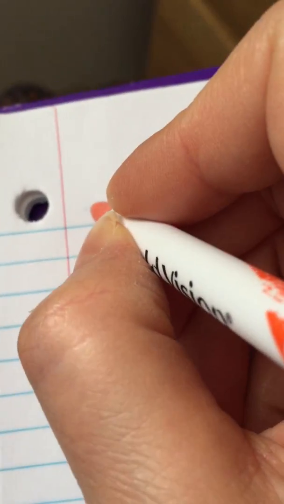Okay, we're going to talk about the Hebrew alphabet. So, Aleph. That's your first letter. Aleph. And its numeric value is 1.